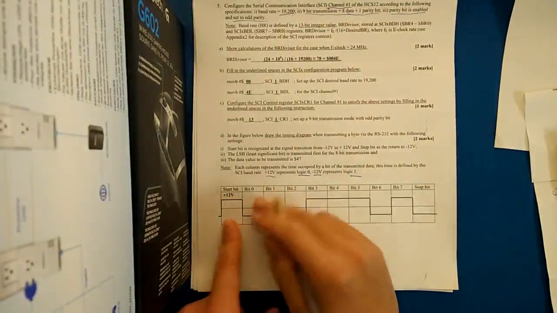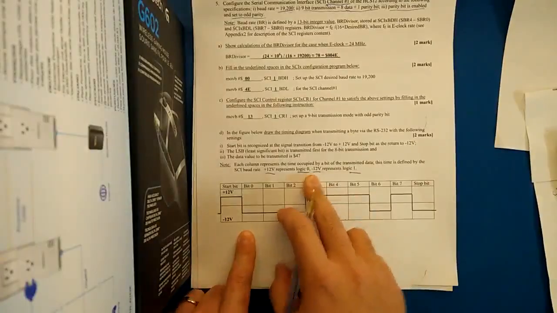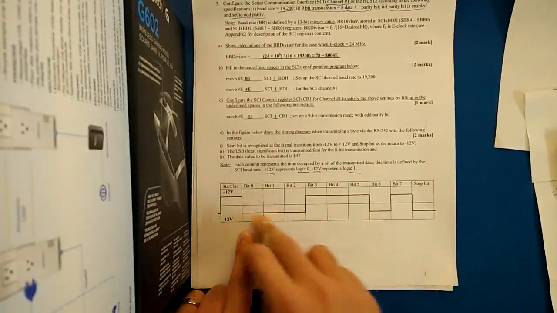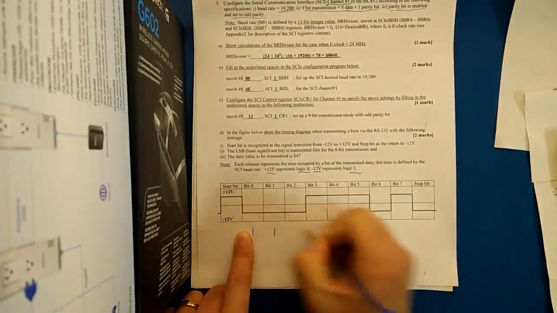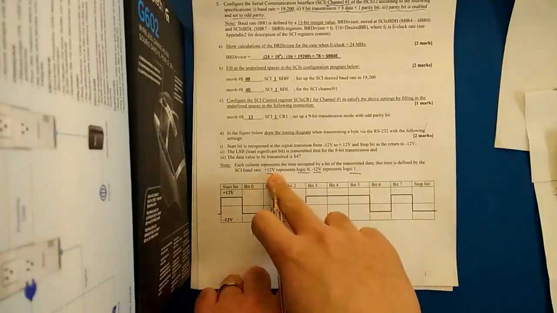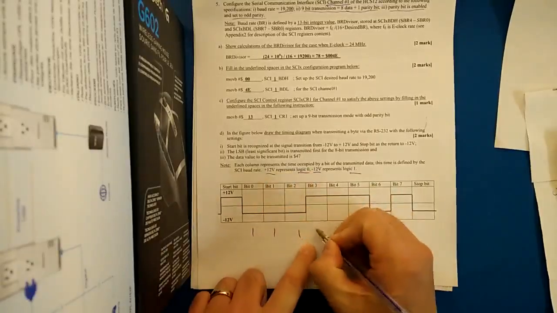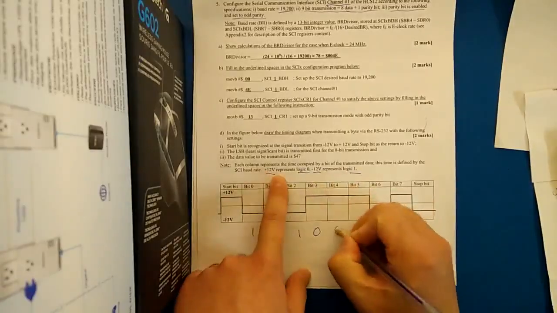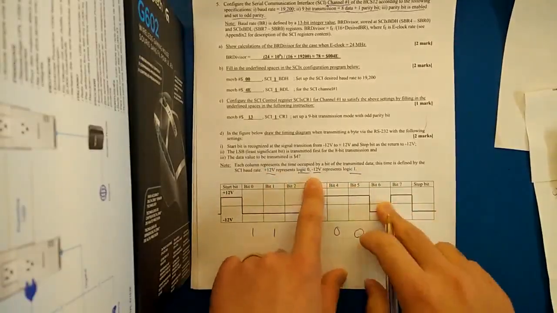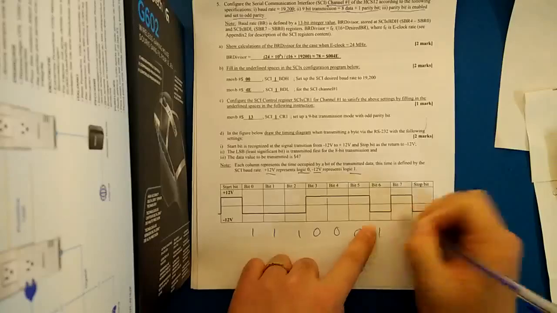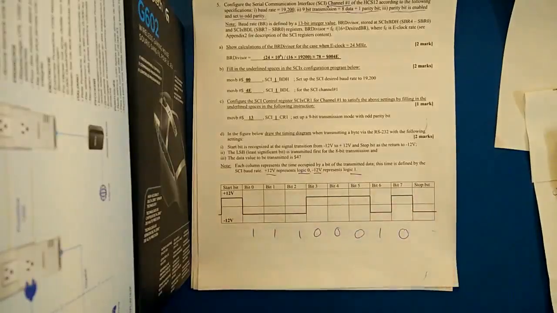Okay, so we're going to do this now. Negative 12 represents logic 1, so these negative ones on the bottom here are 1. So 1, 1, 1. Positive 12 represents logic 0, right? 0, 0. And then go back to 1, 0. And then this is a stop.